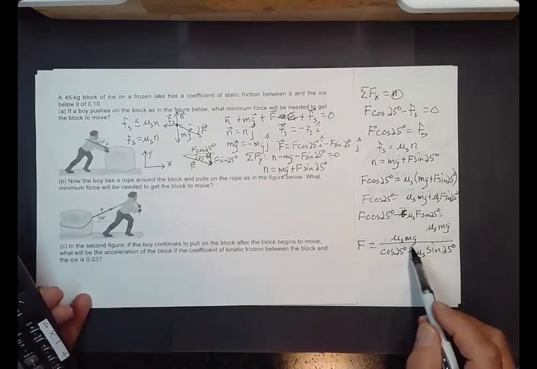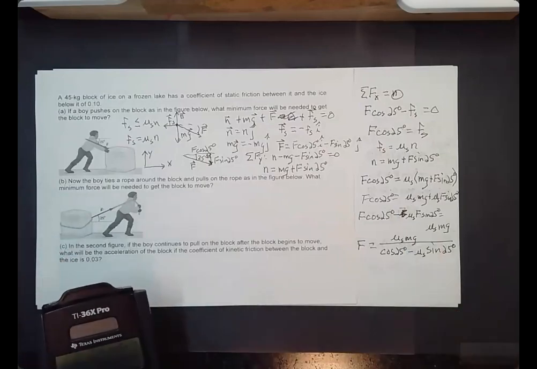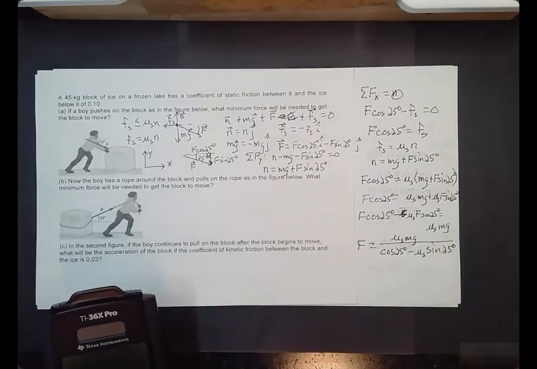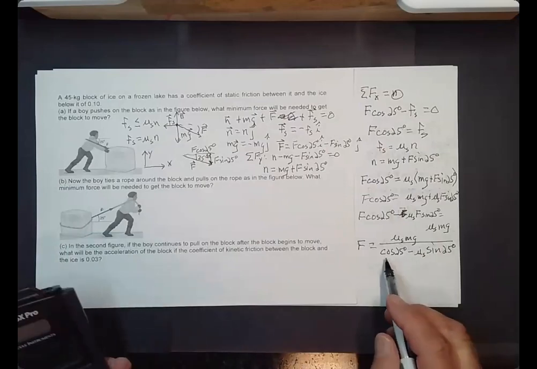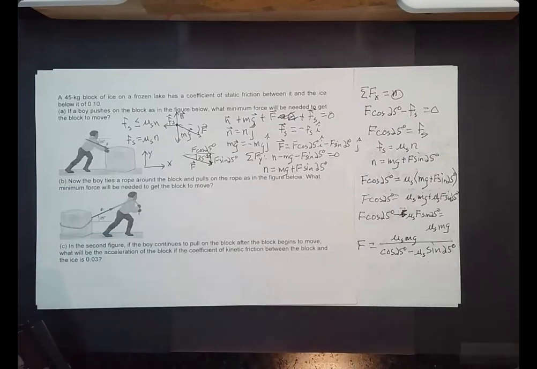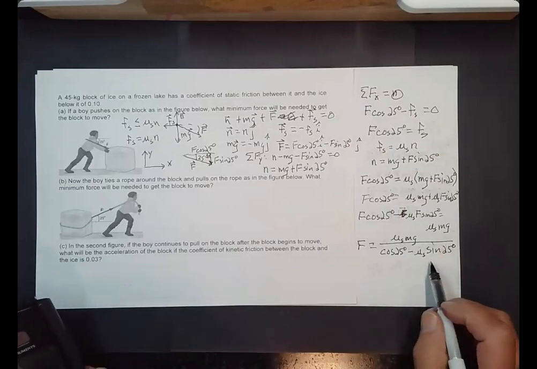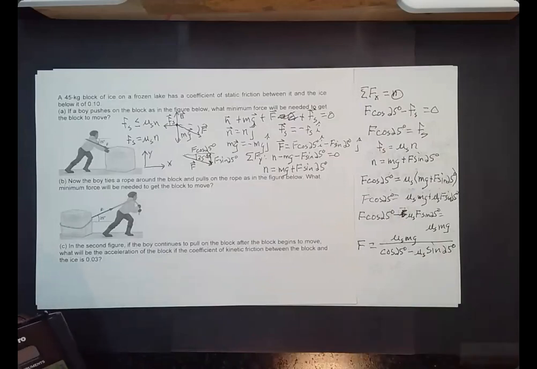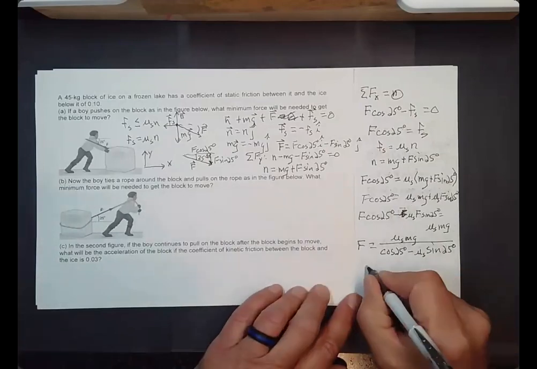Okay, 0.10 times 45 times 9.81 divided by that complicated mess, which I must wrap in parentheses: cosine of 25 minus mu sub s, 0.10 again, times the sine of 25. And I get a force of 49 newtons.